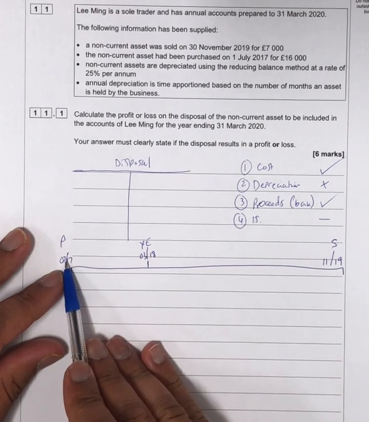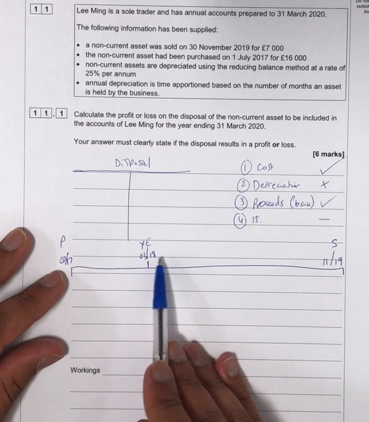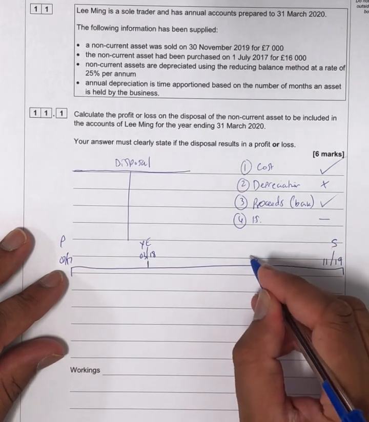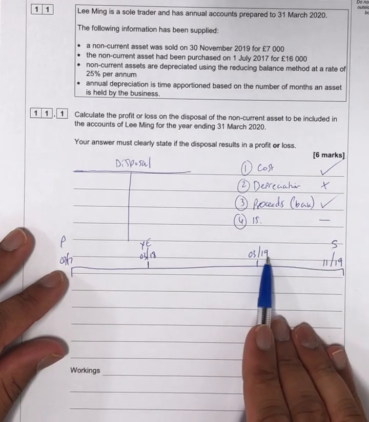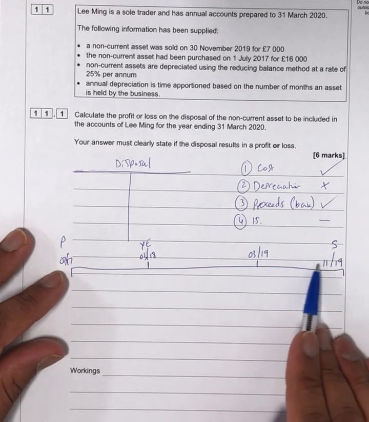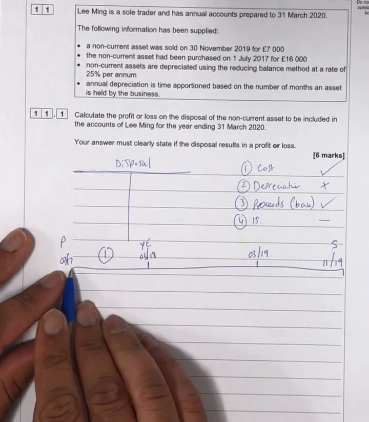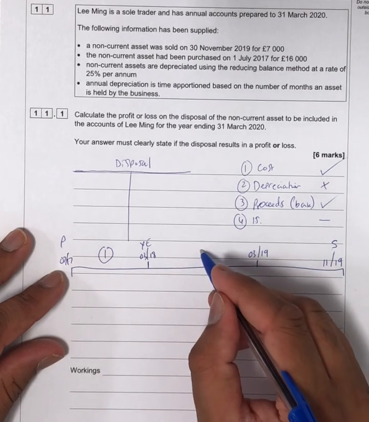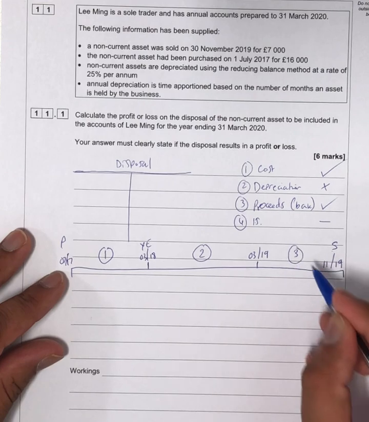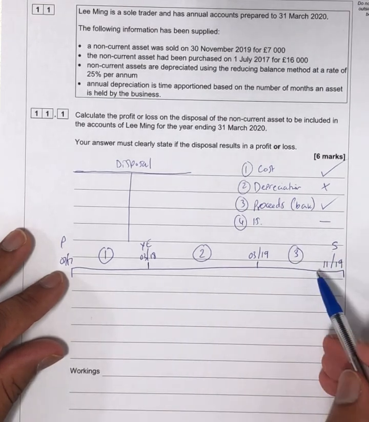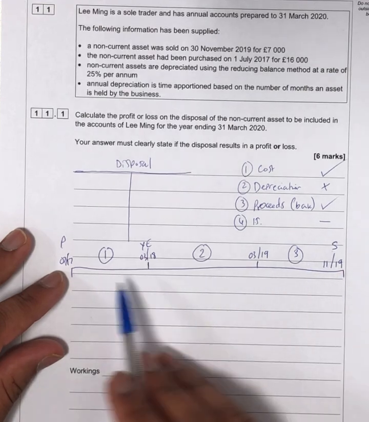Now, we bought it July 17, year end is March 18. The next year end is probably over here somewhere, which is March 19. And then later in 2019, you sold it. So we basically have 1 financial year, then our 2nd financial year, then our 3rd financial year. The reason why we're doing this is because we need to ascertain how long we've had it for.